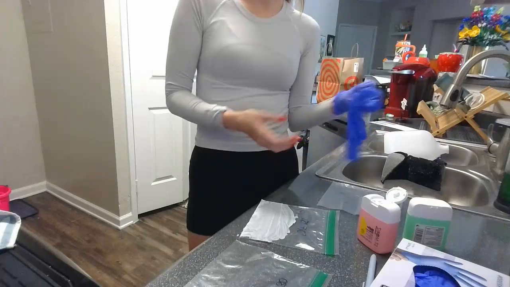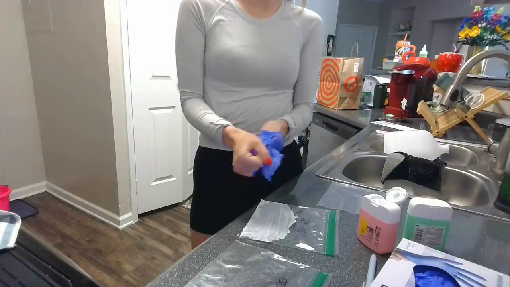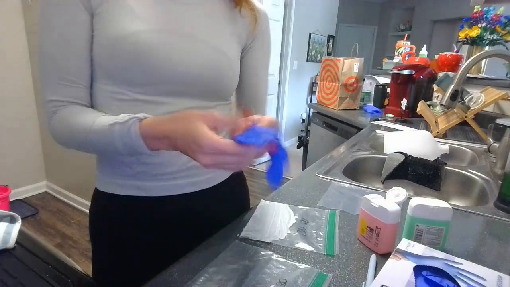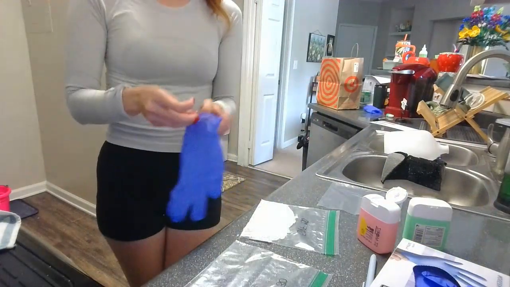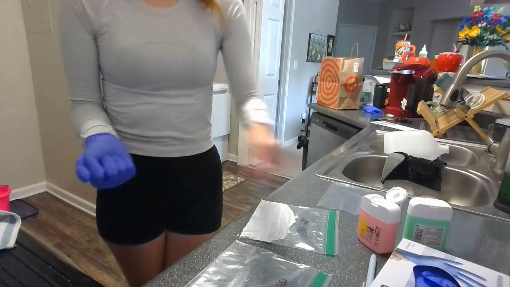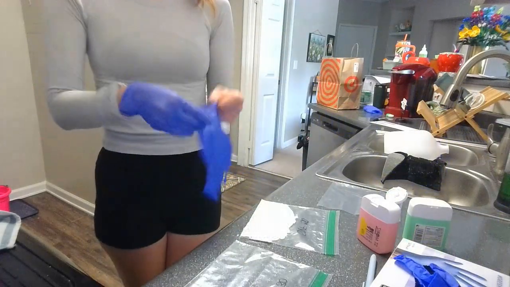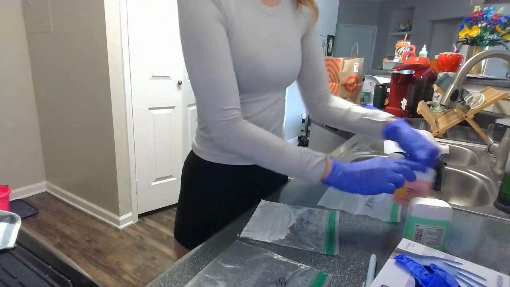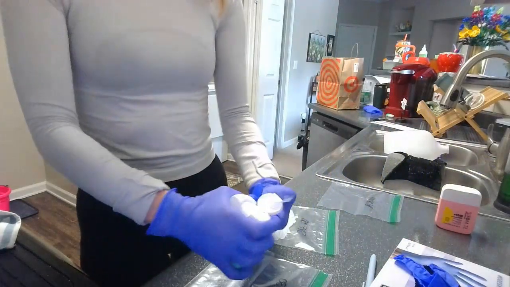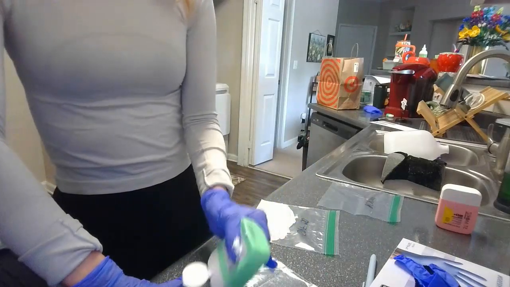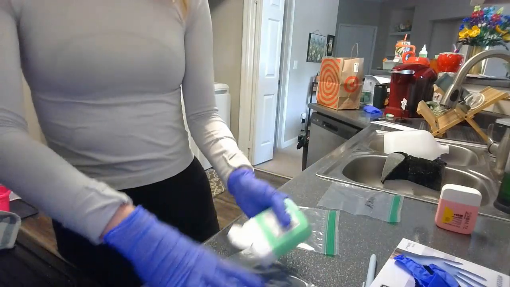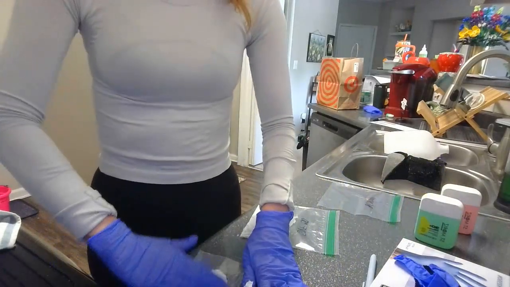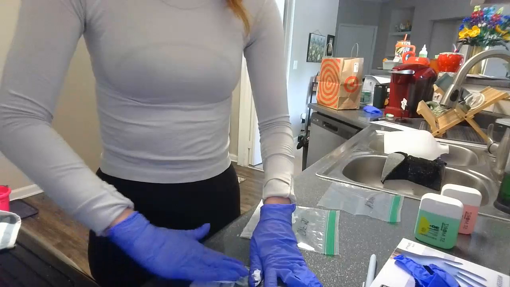I'm going to switch out gloves going to SPF 30 since they're both pretty concentrated and I didn't want to hinder the two of them. So that's SPF 50 all set. Now I can go ahead and grab my SPF 30 here. And same thing, get it on the bag. And this goes on the outside of the bag. The sun print paper will go on the inside of the bag.